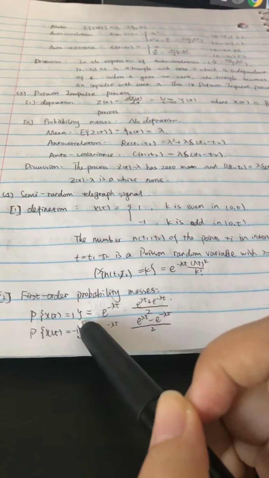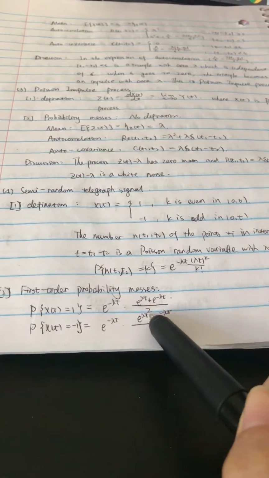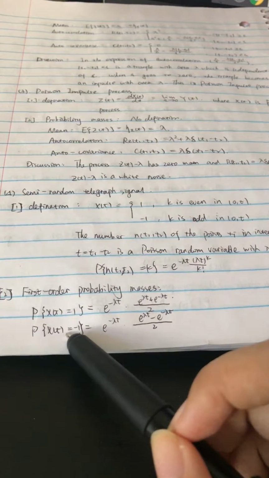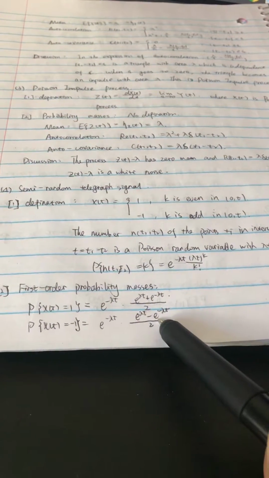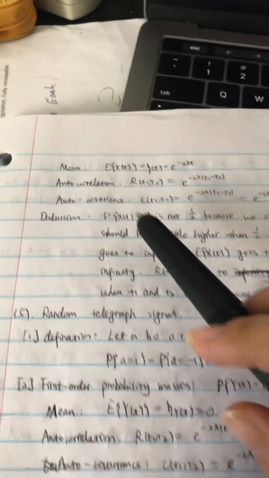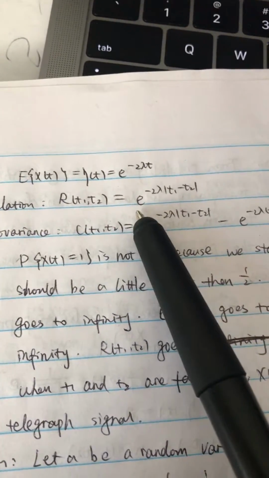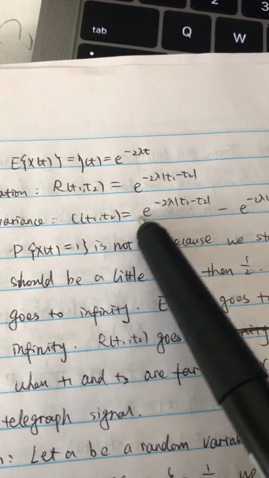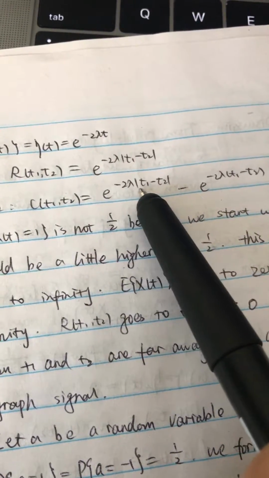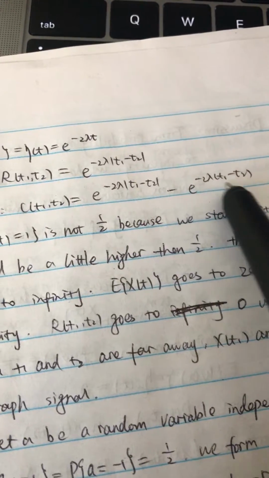The probability of x(t) equals 1 is equal to (e to the lambda t plus e to the minus lambda t) over 2. And the probability of x(t) equals -1 is equal to (e to the lambda t minus e to the minus lambda t) over 2. And the mean is e to the minus 2 lambda t. The autocorrelation is e to the minus 2 lambda absolute of t1 minus t2. And the autocovariance C(t1, t2) is equal to e to the lambda t e to the lambda absolute of t1 minus t2 minus e to the minus 2 lambda t1 minus t2.